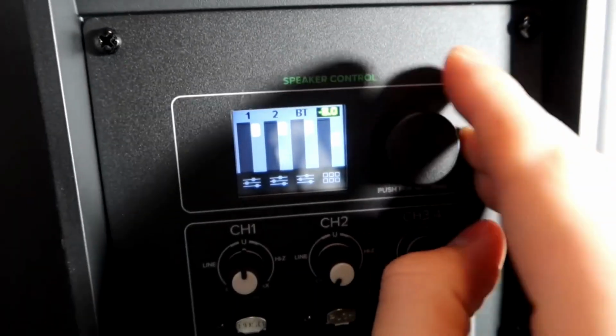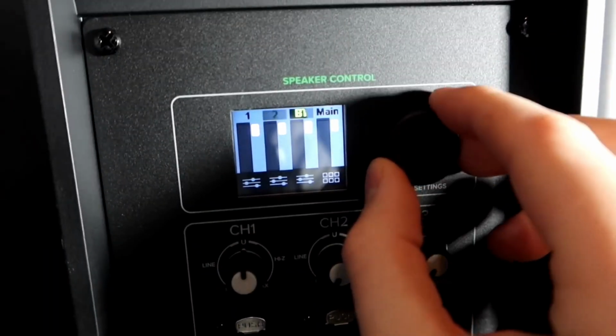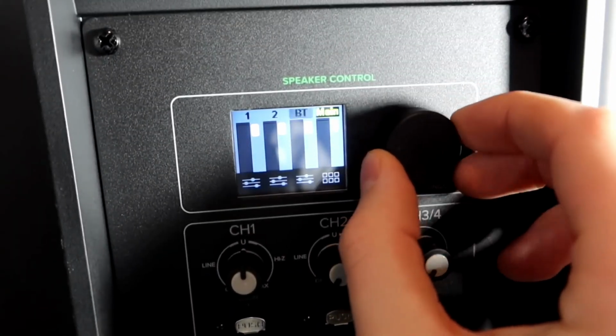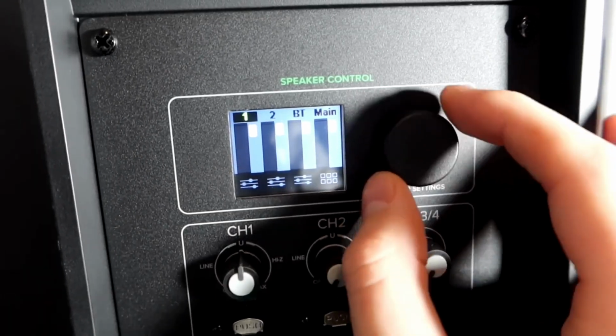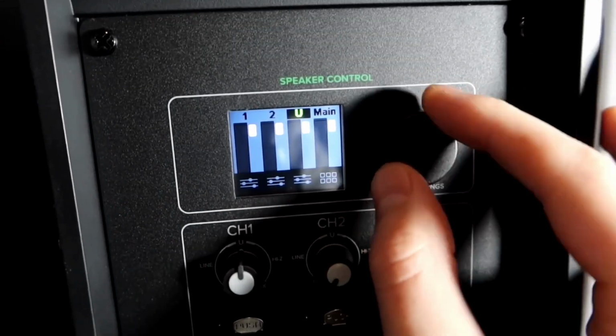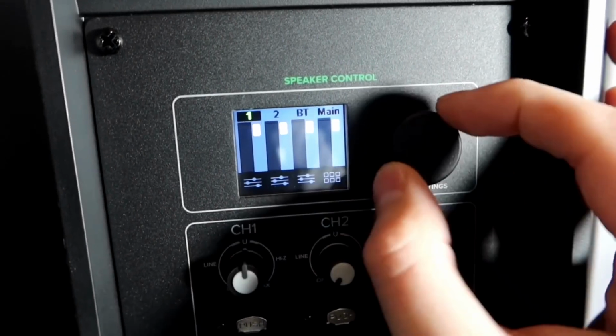And you can lower the decibels from there. If you tap in, we can go to all of our different settings. So you can see right there's the main level, the Bluetooth level, input 2, input 1. Bluetooth also is for the 3 and 4 aux jack as well. So you can go through all of them.